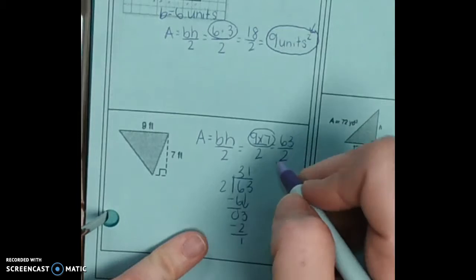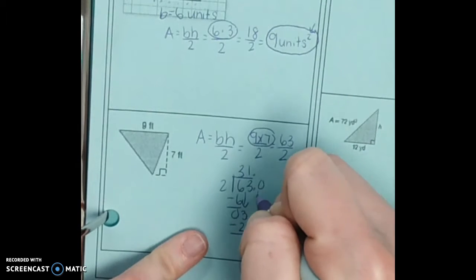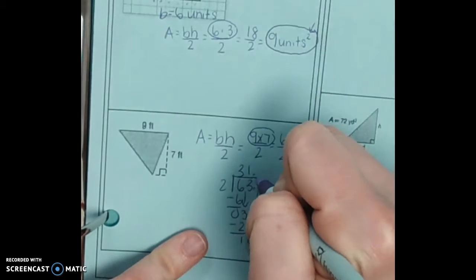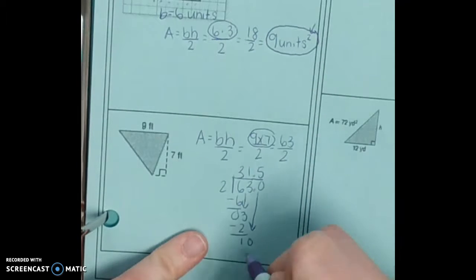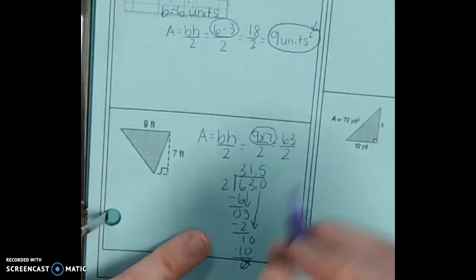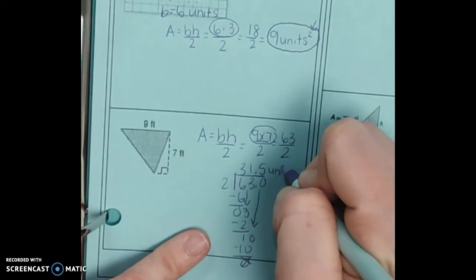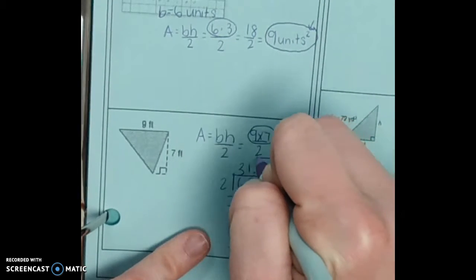So since we have a leftover here, we're going to add a decimal, bring it down, and we get a 5. Some of you may be able to do that in your head, and that's great. If you can't, make sure you're working it out. The last thing we need to do is put our label on it, so units squared.